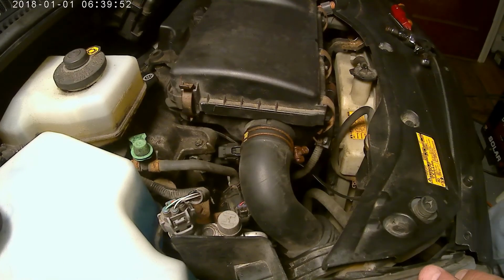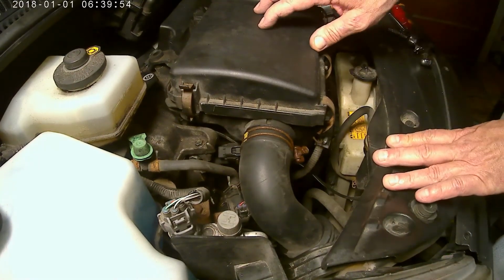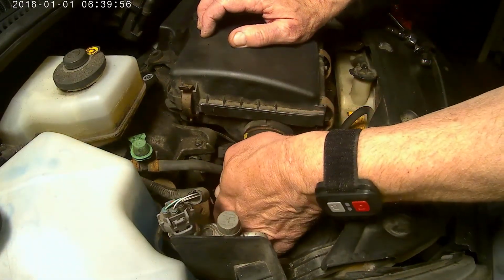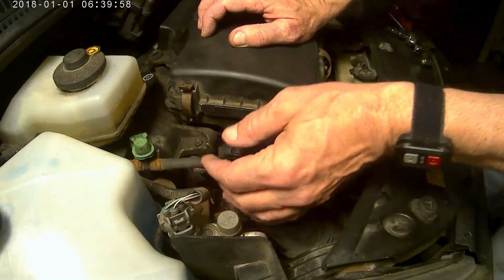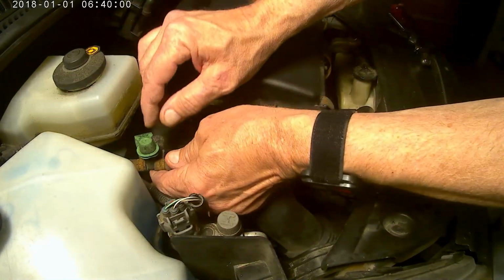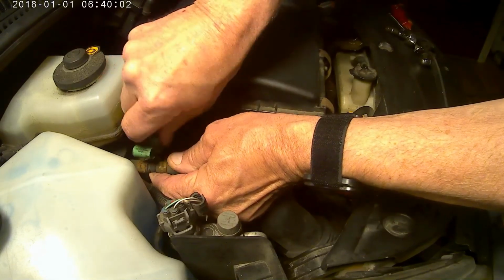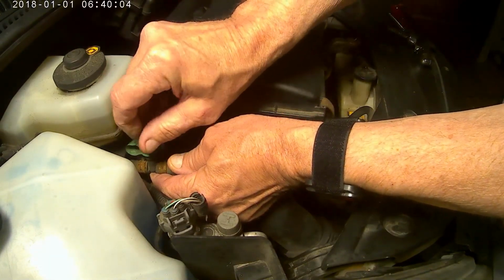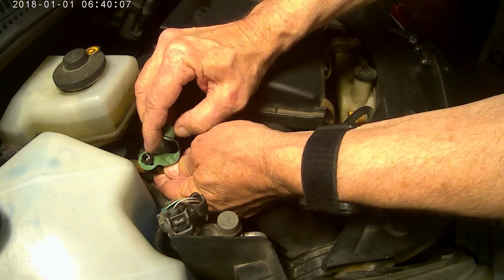Alright, so we're back at the car. We're going to check this switching valve. This is the first one that we saw in the diagram. It feeds the front of the system. It's also what feeds or attaches your test port for a smoke test.